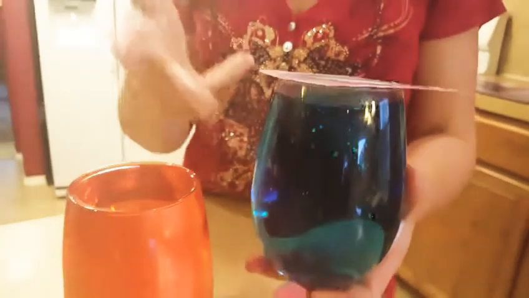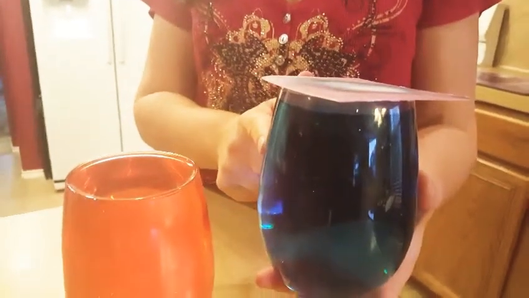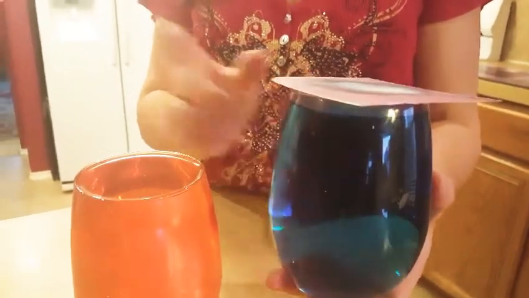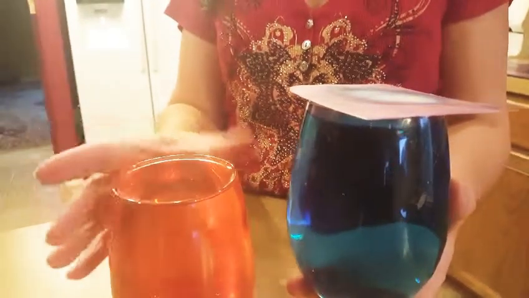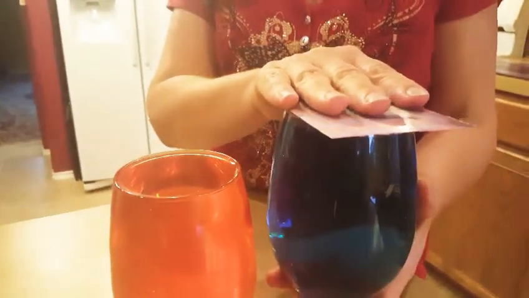Hot air rises, cold air sinks. So hot air is less dense than cold air. Same thing with water. Hot water rises and cold water sinks. Let's see an example of that. So here I have the blue water that represents cold. Red water represents hot. So I'm going to put the cold water on top of the hot water and let's see what happens.